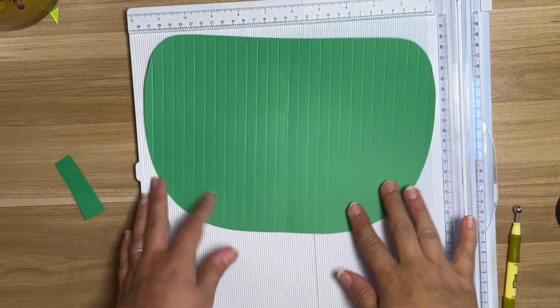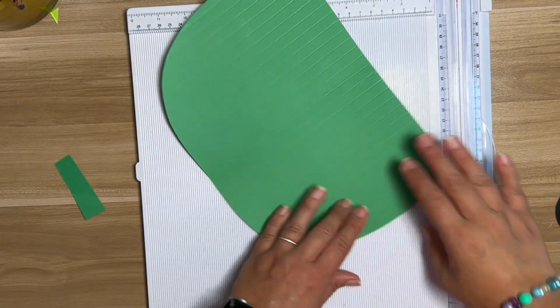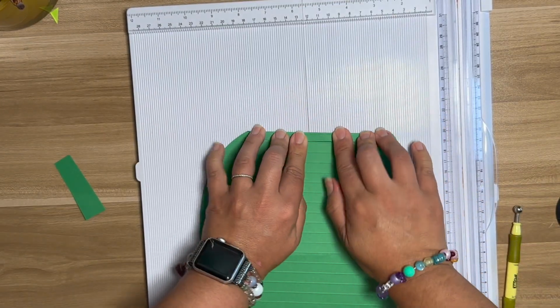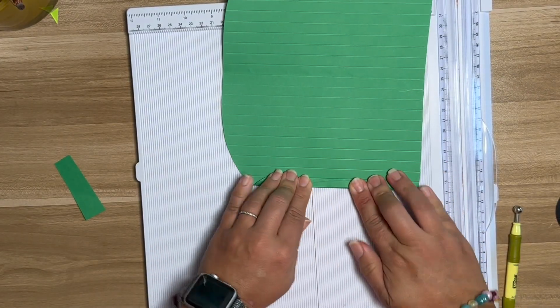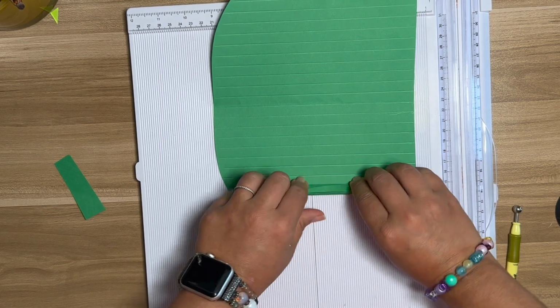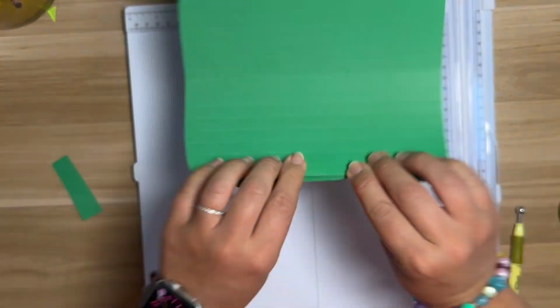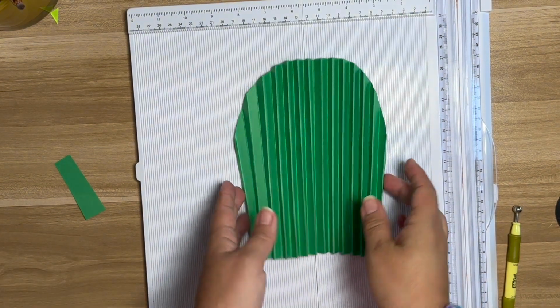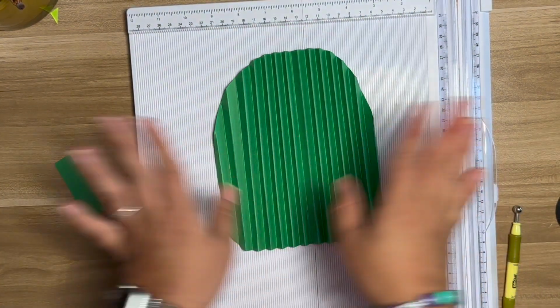All right, we are all scored. So we're going to fold back and forth. Let me finish that part up. Okay, you guys, so mine are all folded.